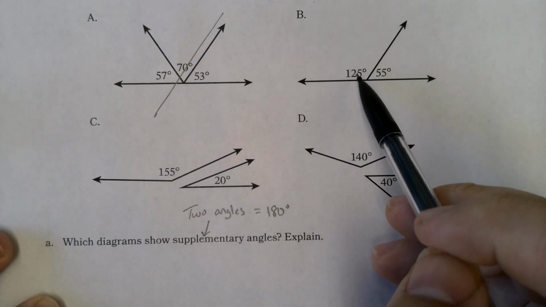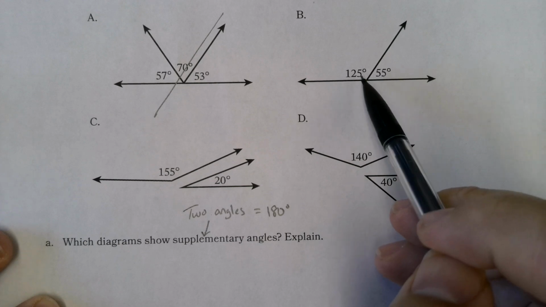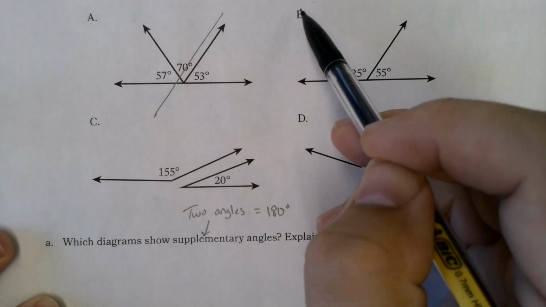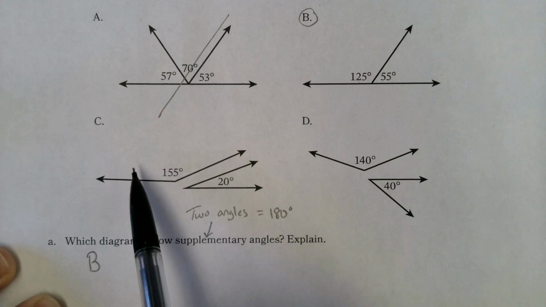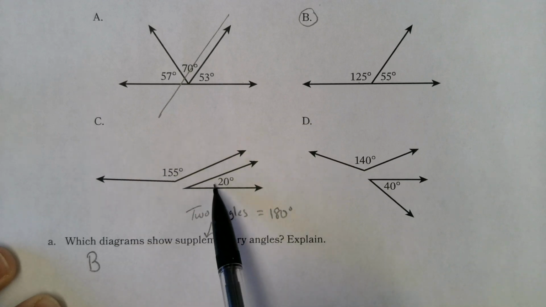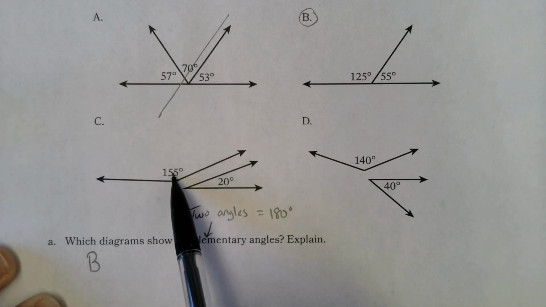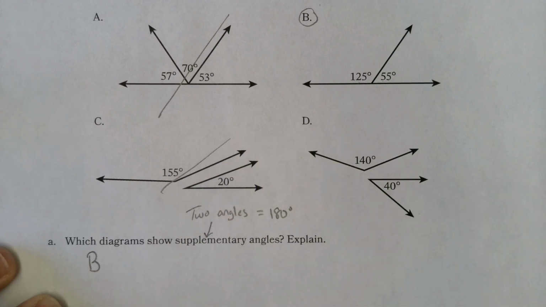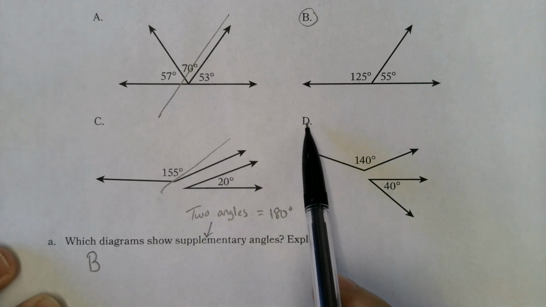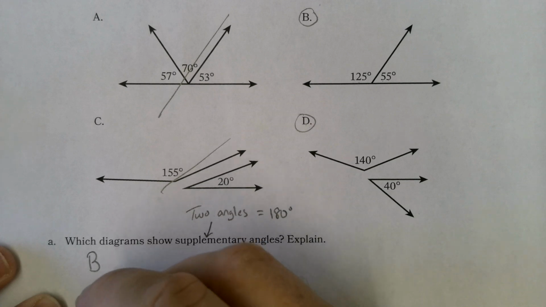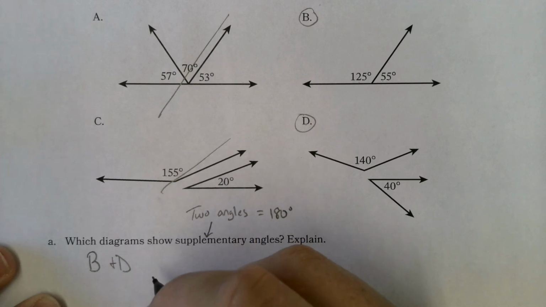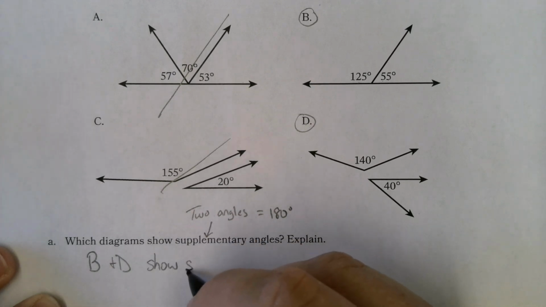Okay, B, well, 125 plus 55. Well, 5 added here is 130 plus 50 is 180. So I have 180, okay, so B would work. Well, C, I have 155 plus 20, which would be 175. Well, they don't equal 180, so it's not C. D, 140 plus 40 is 180, so D would work. Okay. B and D show supplementary angles.